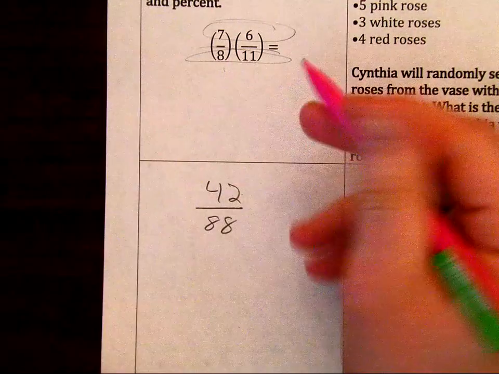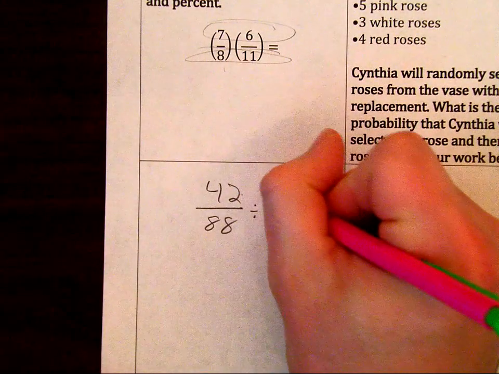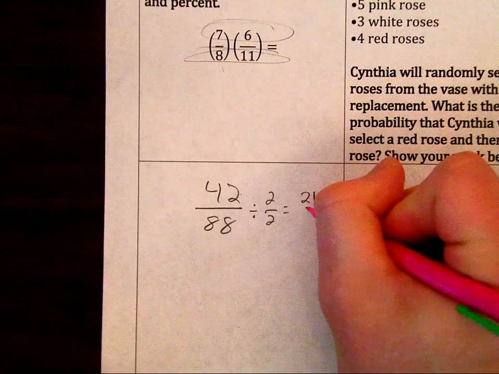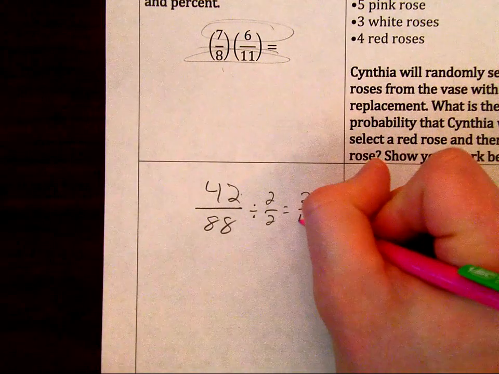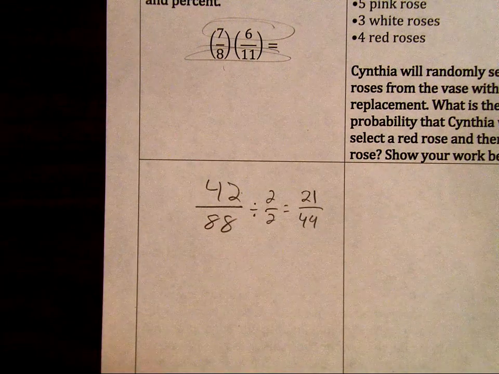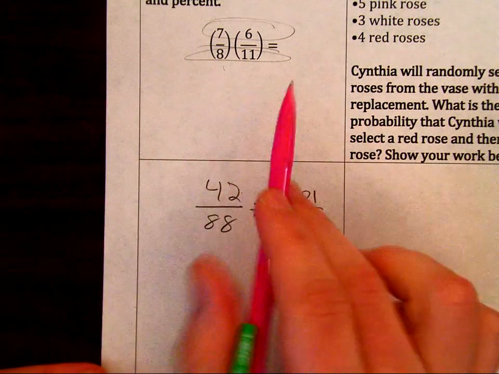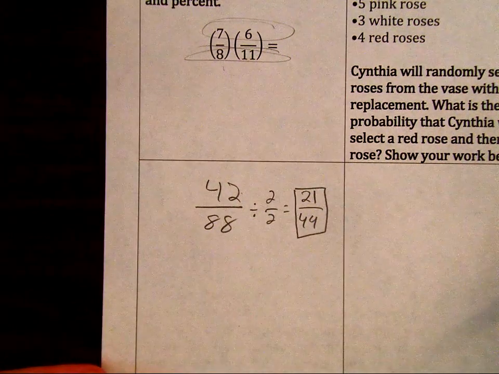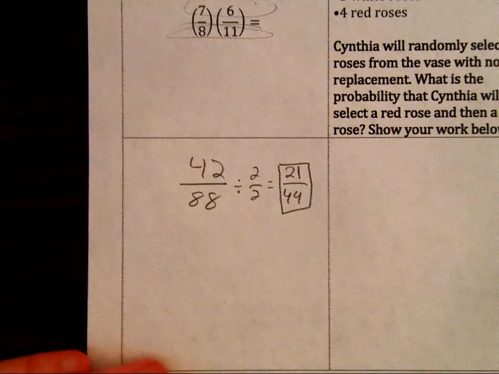So we're trying to say, all right, let's divide this by 2 over 2. We're trying to make this a little bit easier to write, and so we can say this is going to be 21 over 44. Can we go any further than that? No. Very good. So this is going to be our simplest fraction. Now, however, we want to make sure that we can change this to a decimal and percent.